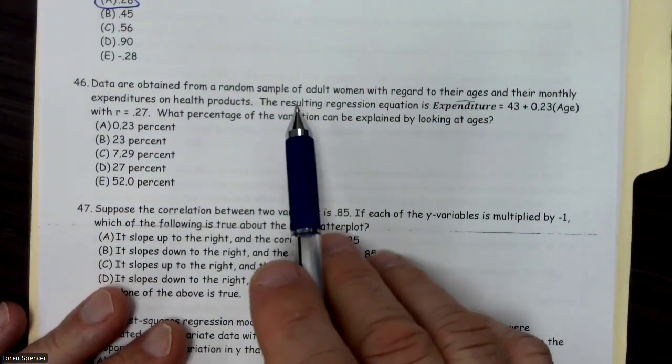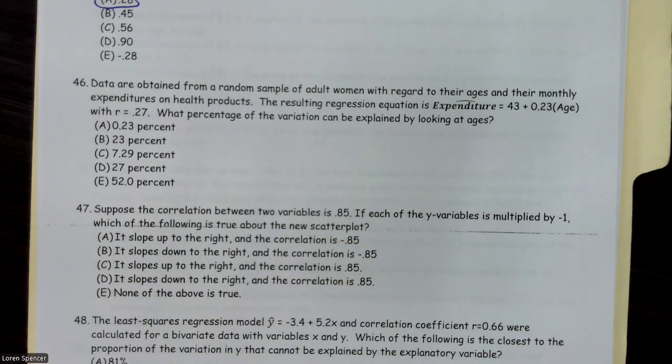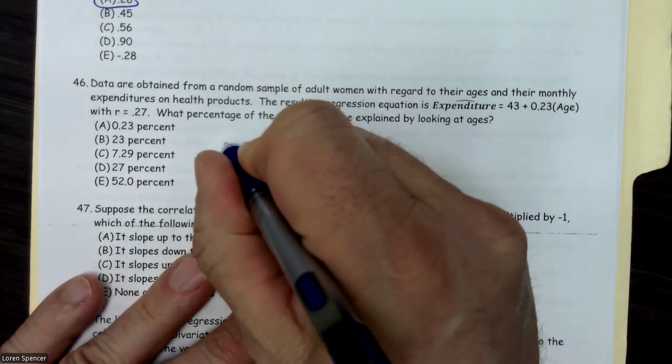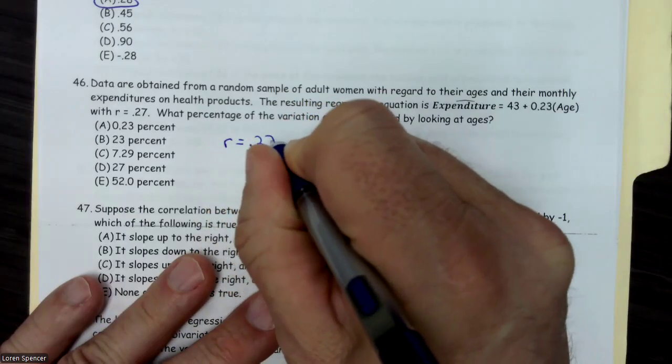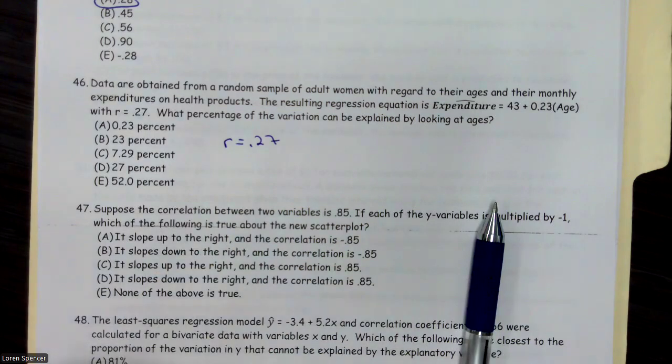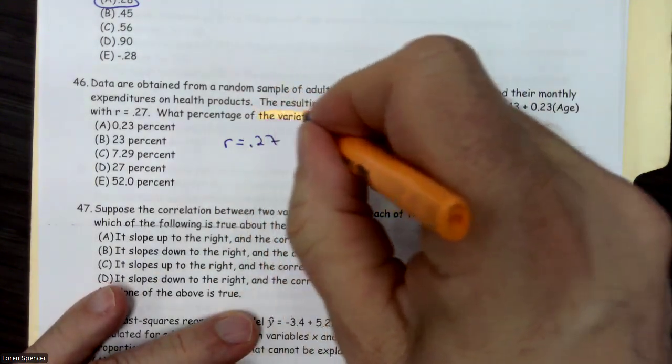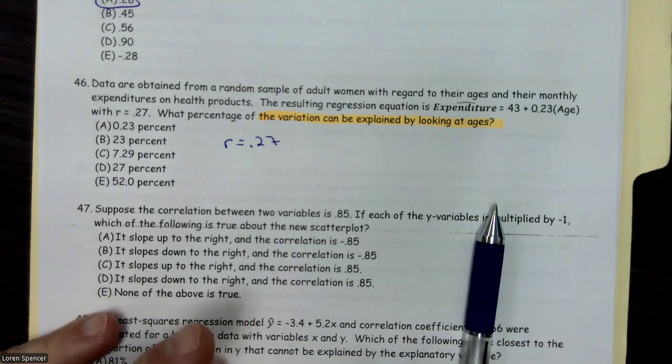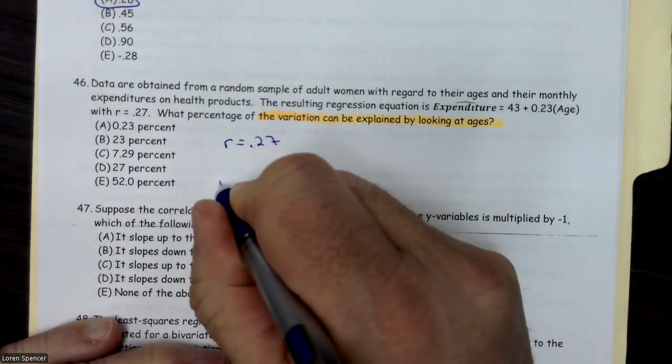All right. Data are obtained from a random sample of adult women with regard to their ages and their monthly expenditure on health products. The resulting regression is predicted expenditures equals 43 plus 0.23 times age, with an R equal to 0.27. What percentage of the variation can be explained by looking at the ages? Well, R is 0.27, and they said what variation can be explained. This tells me they're looking for my coefficient of determination, and my coefficient of determination is r squared. So I need to find r squared.